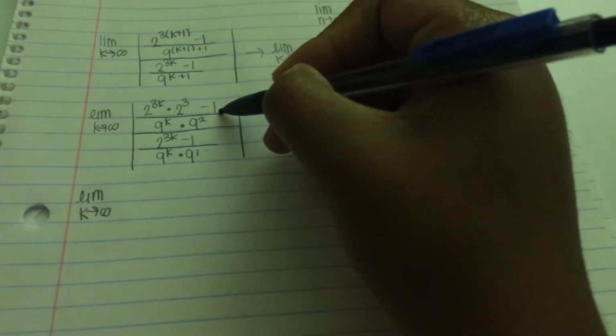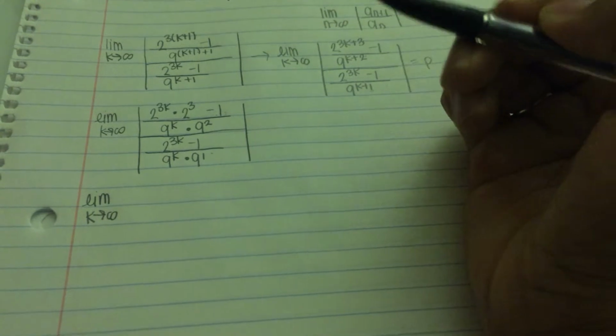You'll simply multiply the top fraction by the reciprocal of the bottom fraction.